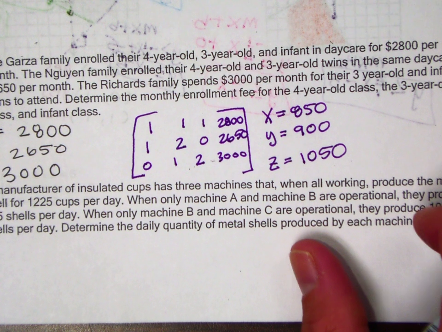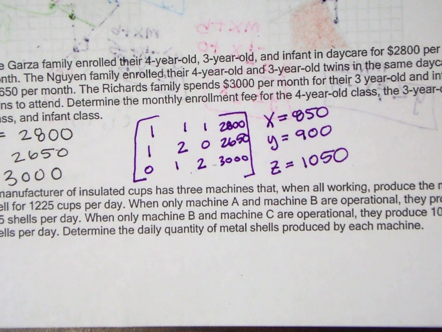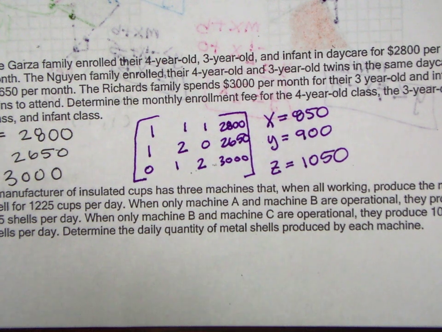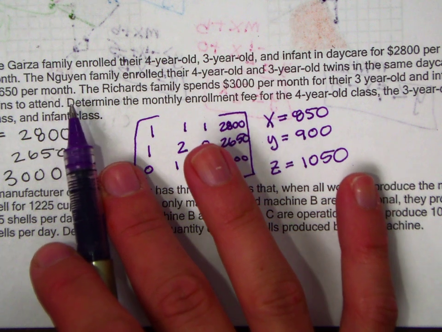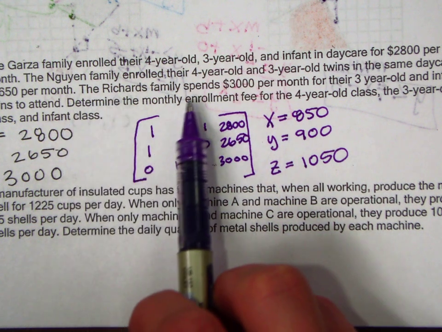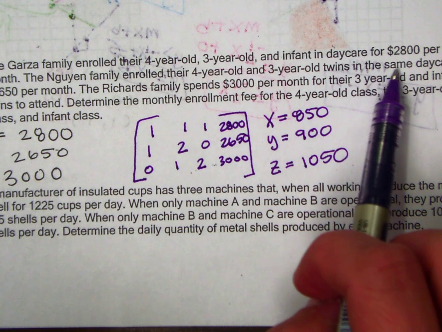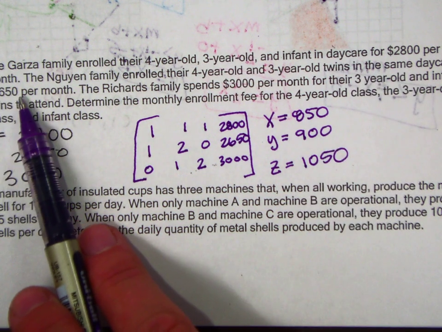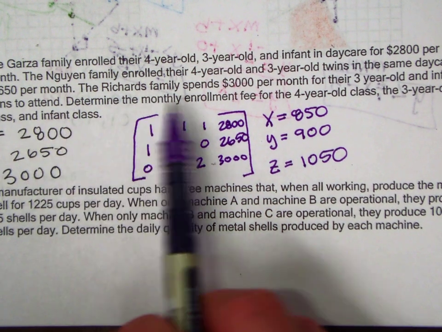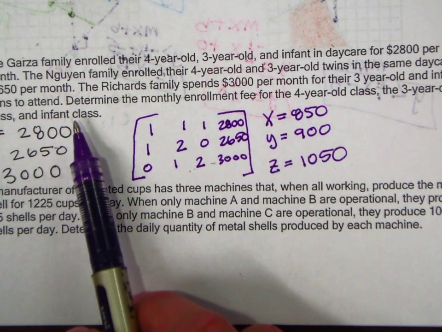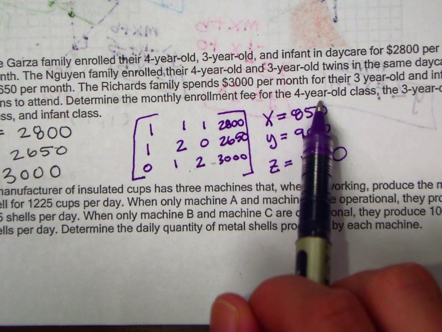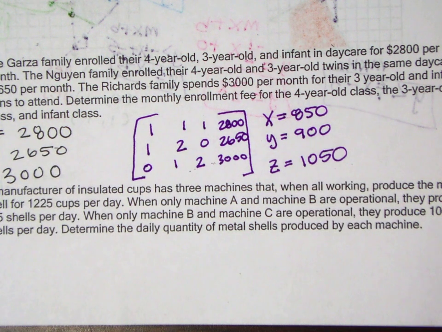Okay, and so now we're going to actually read the question here and figure out what this x, y, and z represent. The Garza family enrolled their 4-year-old, 3-year-old, and infant in daycare for $2,800 per month. Family enrolled their 4-year-old, 3-year-old twins in the same daycare for $2,650 per month. The Richard family spends $3,000 per month for their 3-year-old and infant twins to attend. Determine the monthly enrollment fee for the 4-year-old, the 3-year-old, and the infant class. So the question, these are your variables, all right?